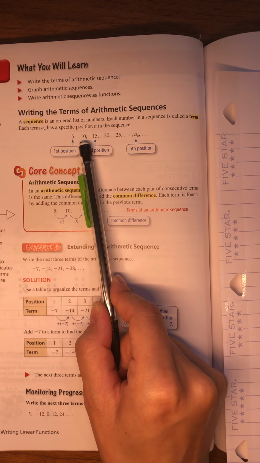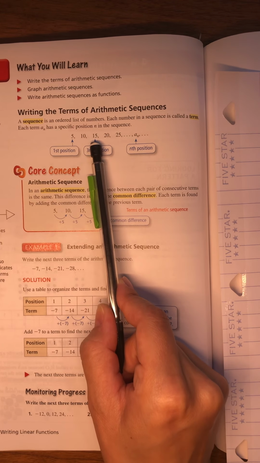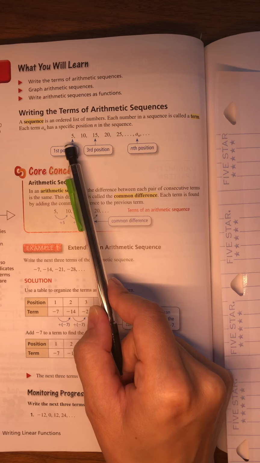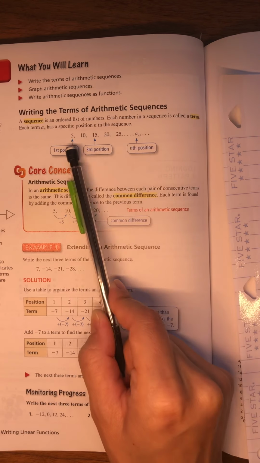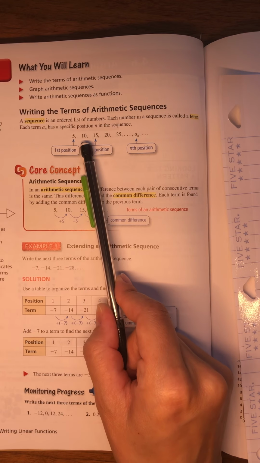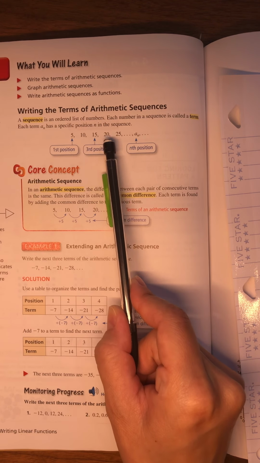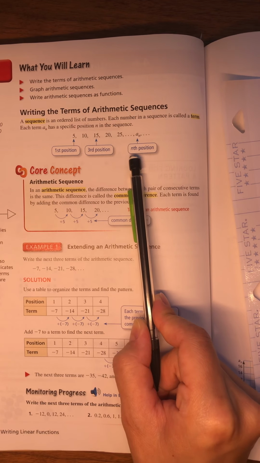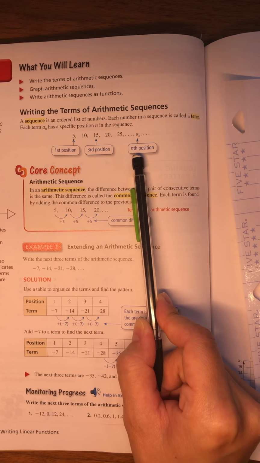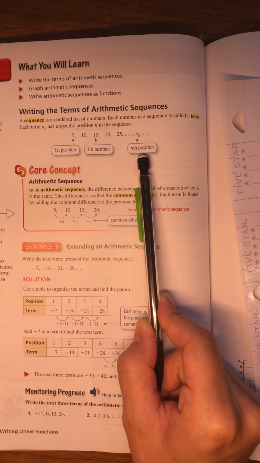This term's n would be 2. This term's n would be 3. Each of these numbers stands for a sub n. So this would be a sub 1, a sub 2, a sub 3, a sub 4, a sub 5, and then a sub n stands for any number in any position, or the nth position.